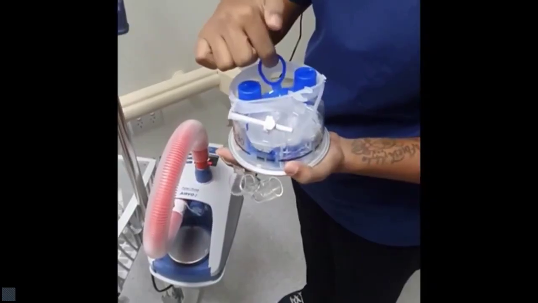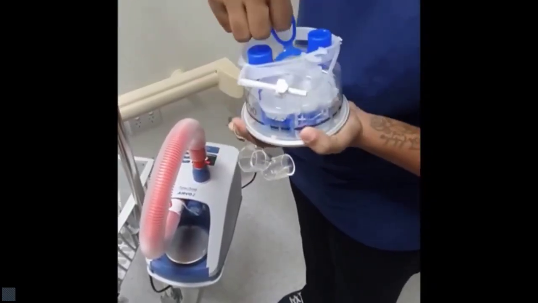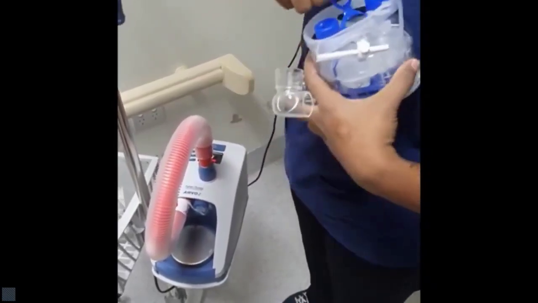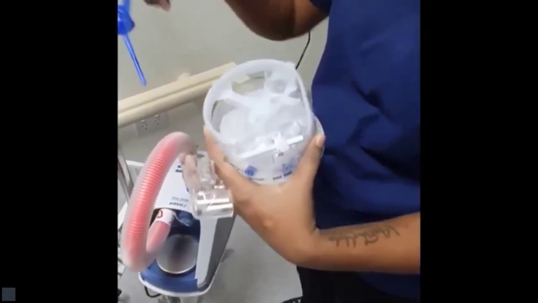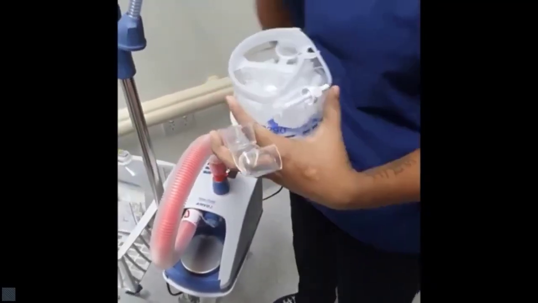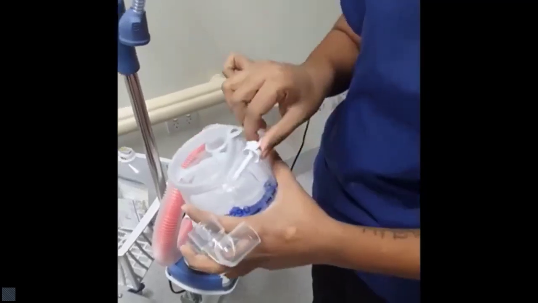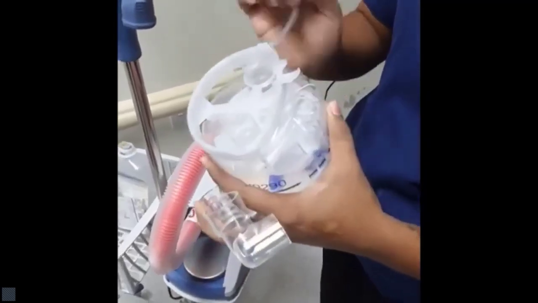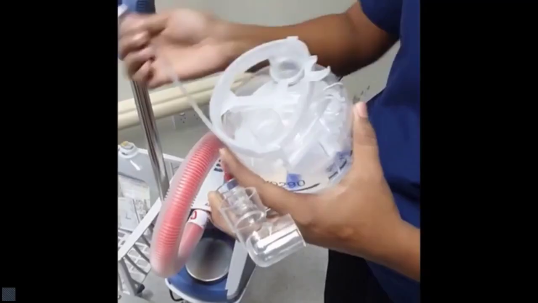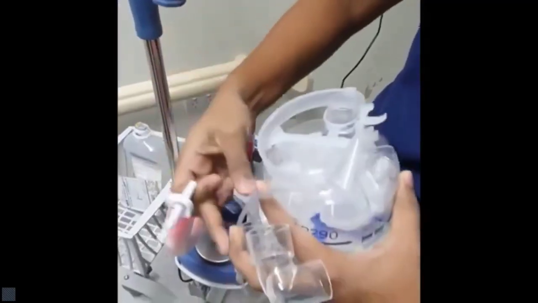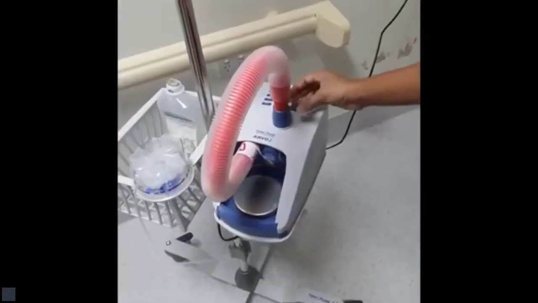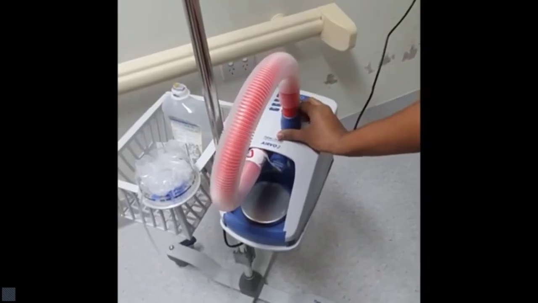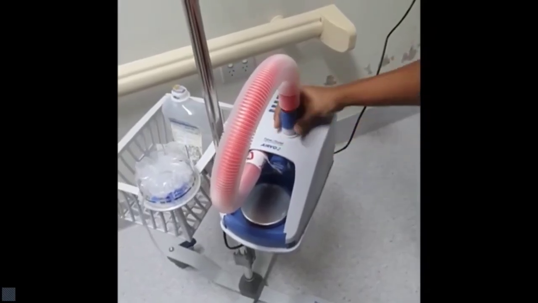So we're removing the blue pot caps from the water chamber by twisting and pulling the tap upwards and outwards. Then we're removing the bracket holding the sterile water supply tube from the water chamber. So we're removing and discarding the red disinfectant tube.